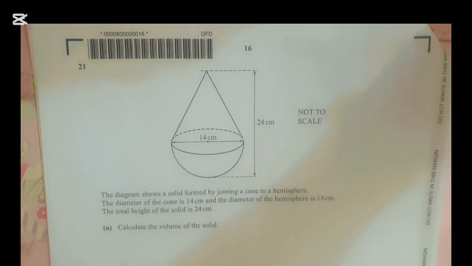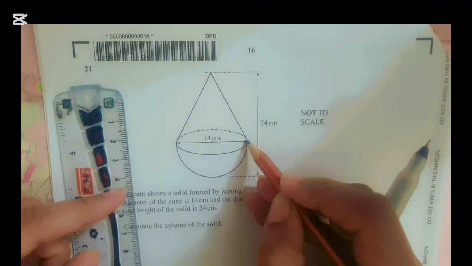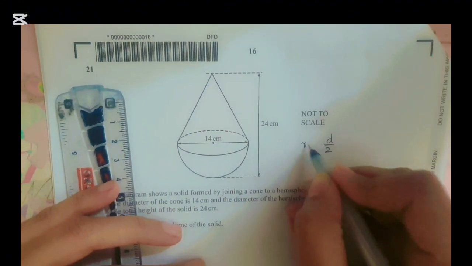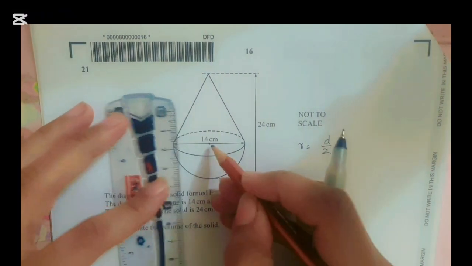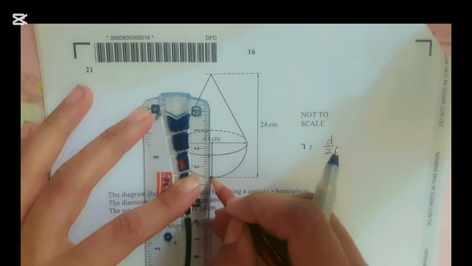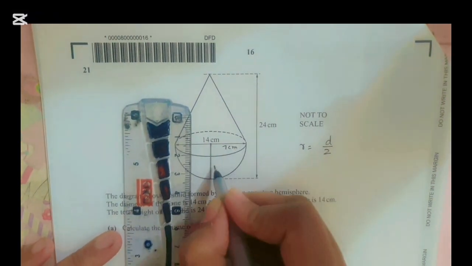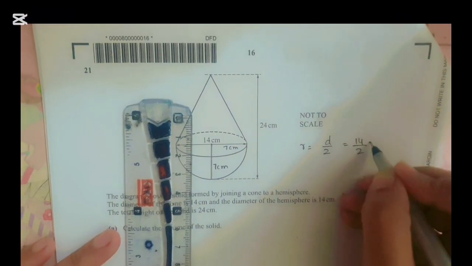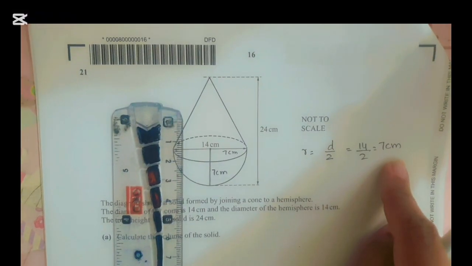Can you see that this is the diameter? It means half of the diameter is our radius. R is equal to d upon 2. This center point is given. I'm making a line, so this would be 7 centimeter and this is also 7 centimeter. 14 upon 2 is 7 centimeter, so the radius is 7 centimeter.